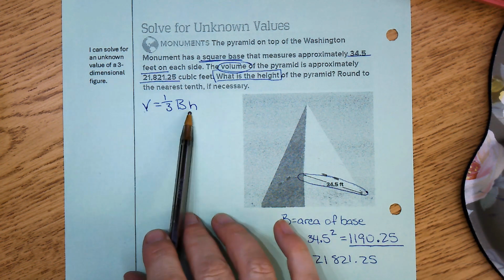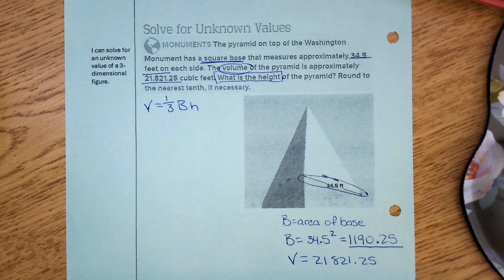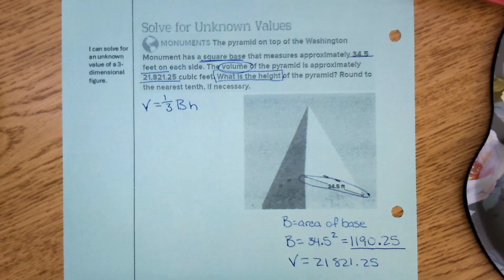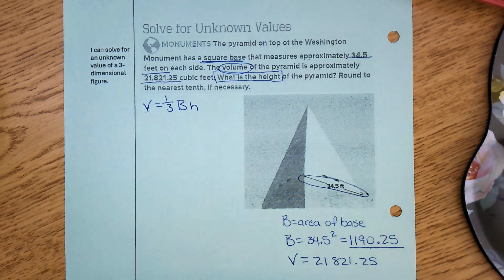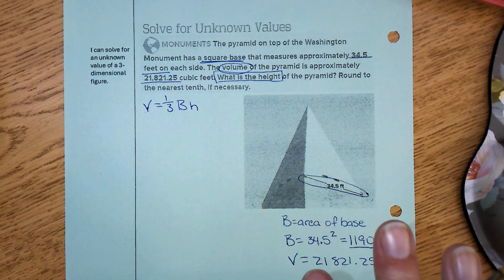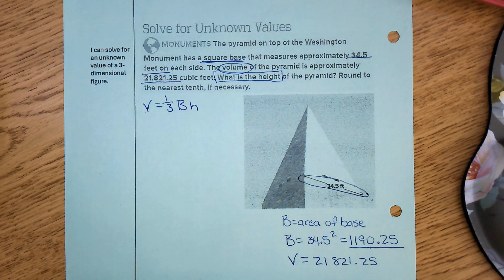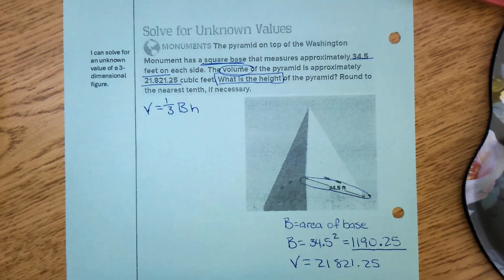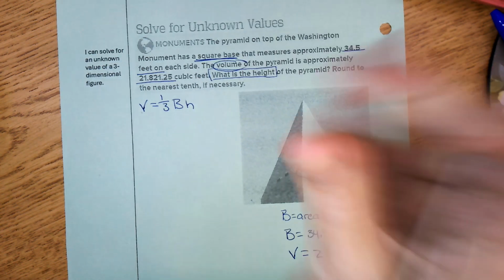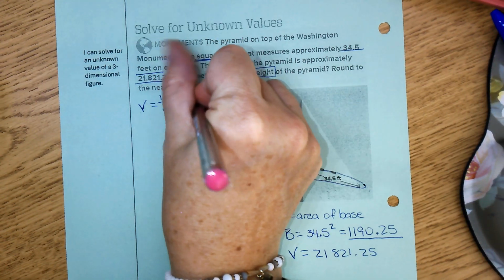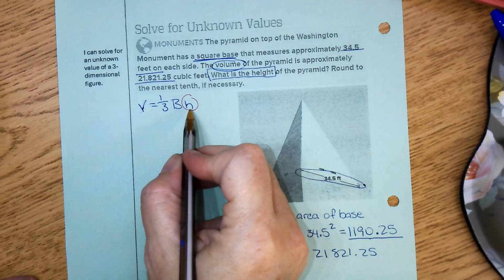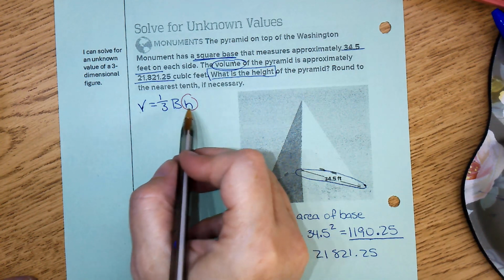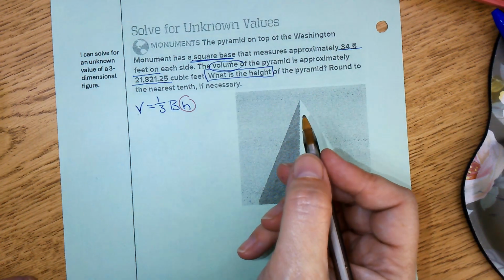I'm looking for H. Now, when I have these formulas, it is wise to rearrange the formula before you put your numbers in, because you are much less likely to make a mathematical error. So we're going to rearrange our formula in terms of H. We're going to get everything else on the other side, and H on this side.